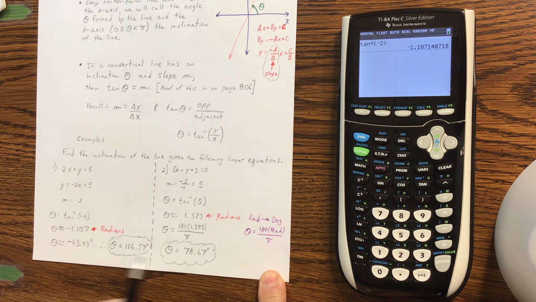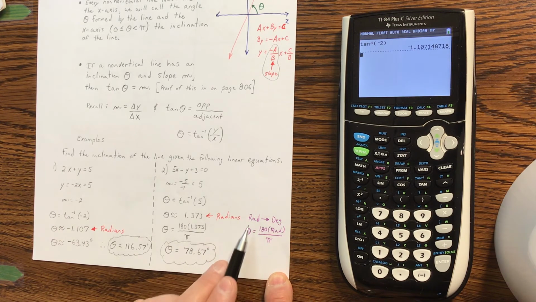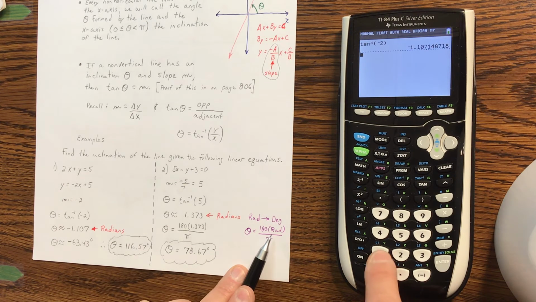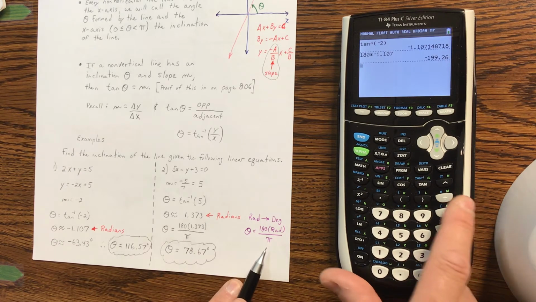All right. Over here to the right, this is the conversion of radians to degrees. You take 180, multiply it times your radian. So in this case, 180 times negative 1.107, and you divide it by pi.